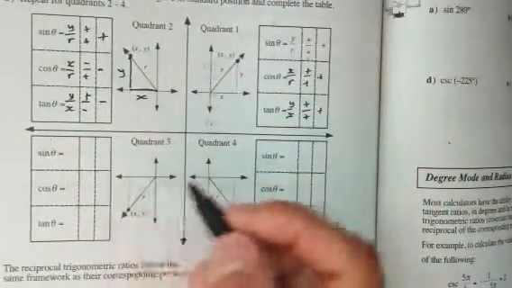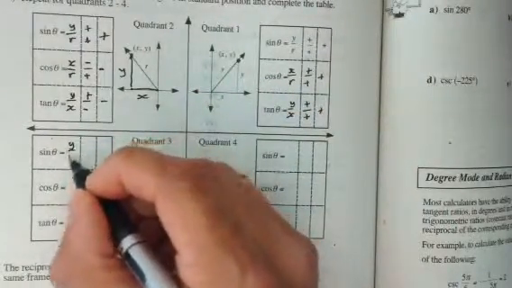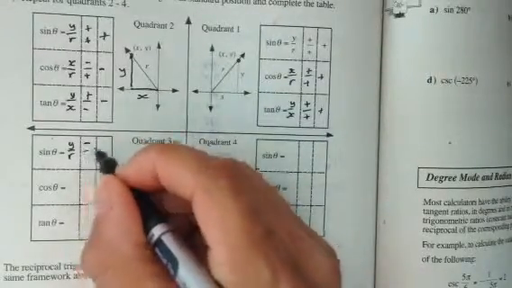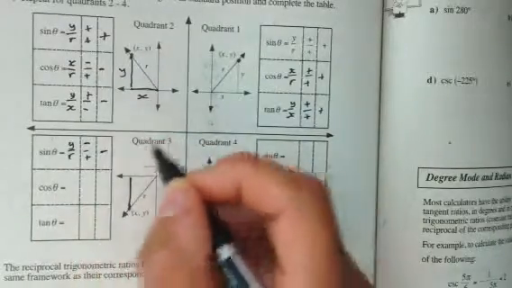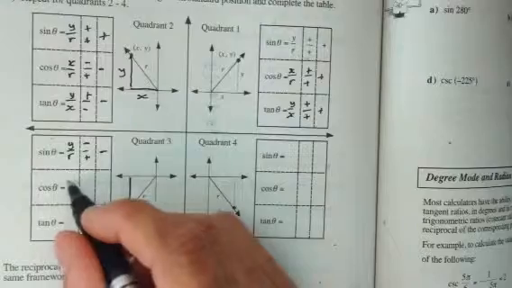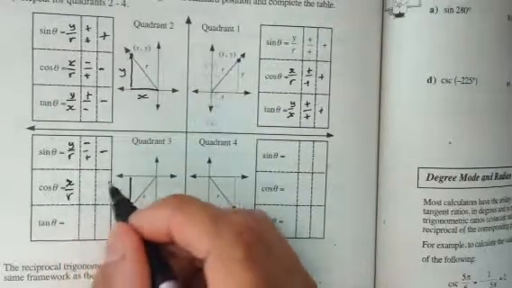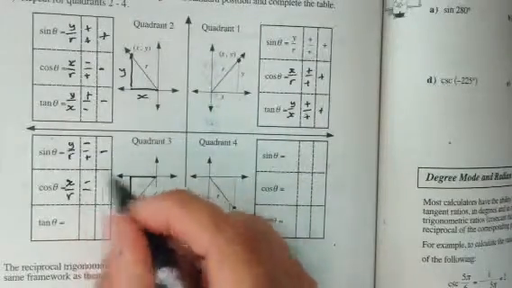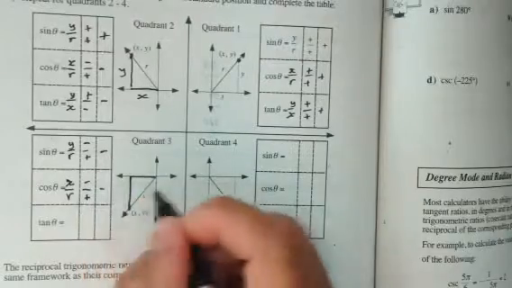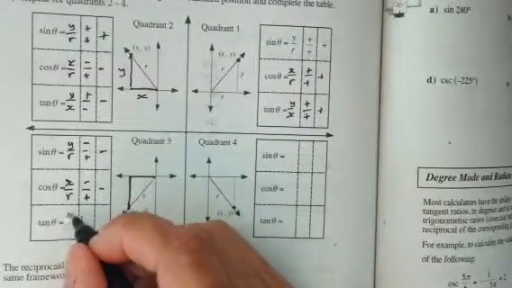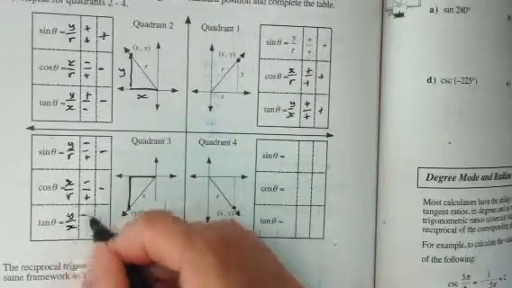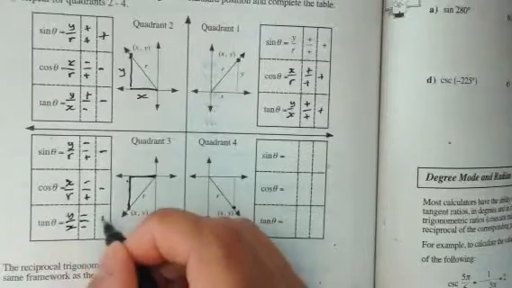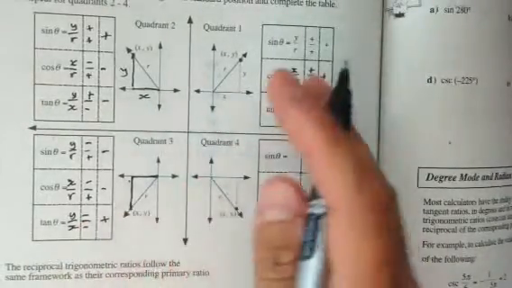If I move down to quadrant 3, we have y over r. Y is negative, r still positive, overall ratio negative. With my cosine ratio, I have x over r. My x is negative, my r is positive, overall is negative. Now if I look at my tan ratio, y over x, well, y is negative, going down, x is negative, going to the left. A negative divided by a negative is a positive. So the overall ratio there is positive.